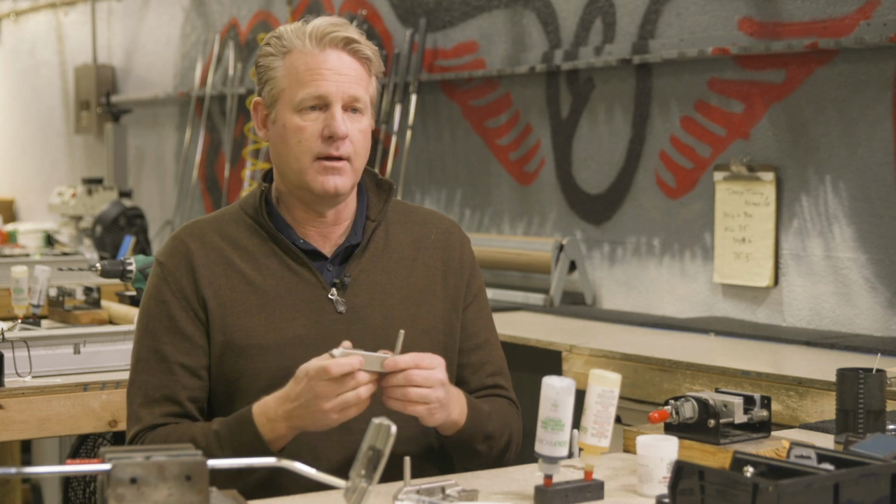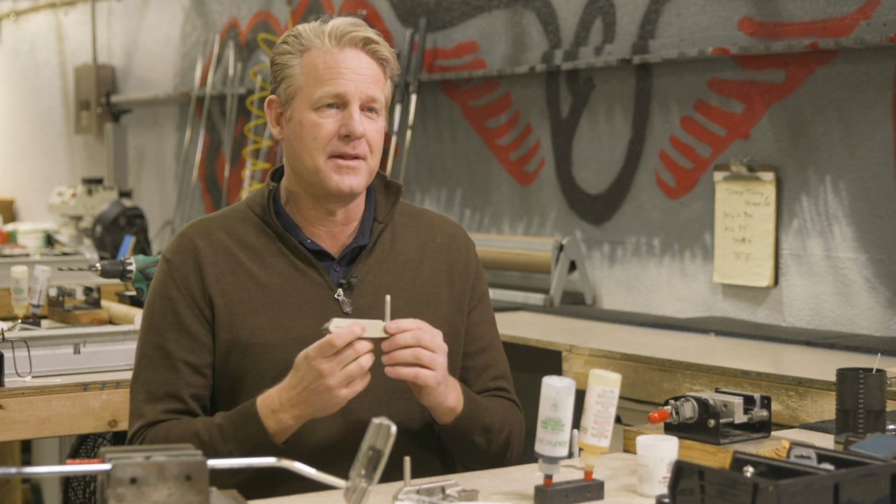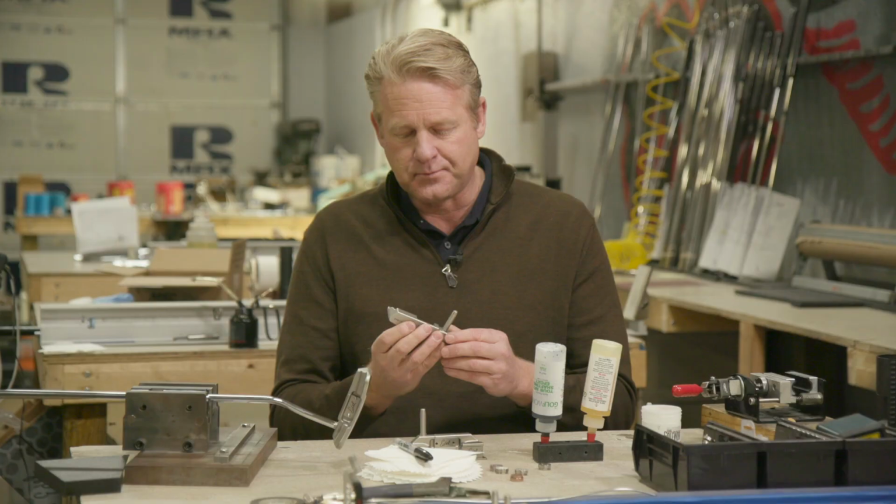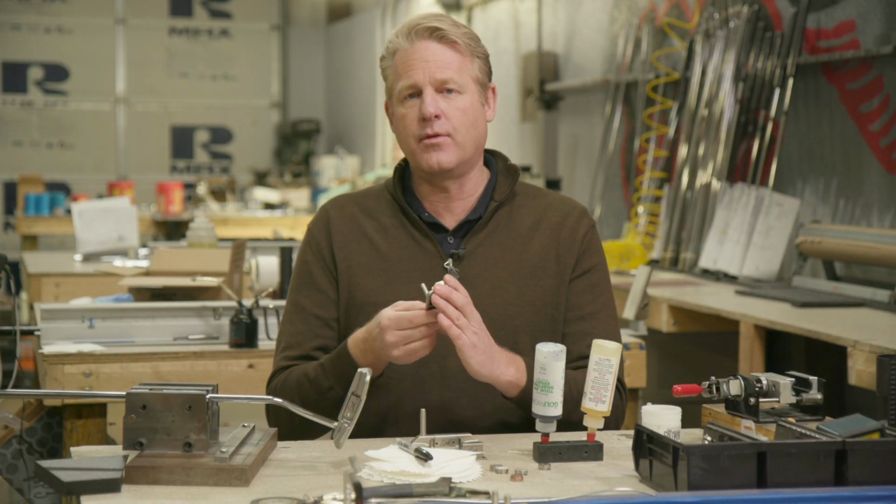There's an old adage back in the day: if you don't know what you're selling, make it look crazy and people will buy it. And that's essentially what's going on. But when we look at a putter, I think of a putter in three different ways.